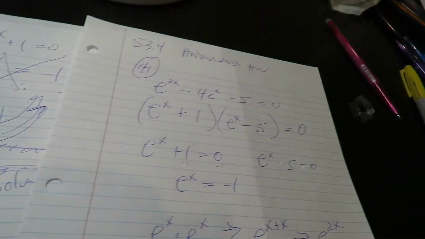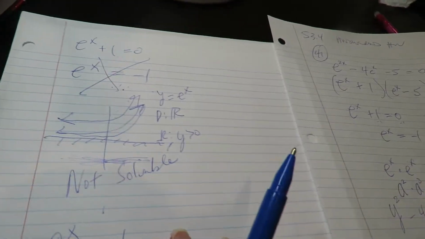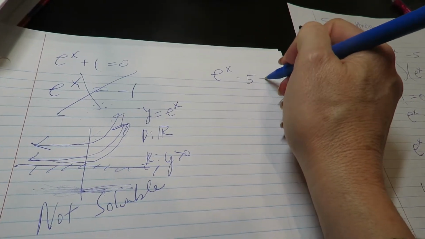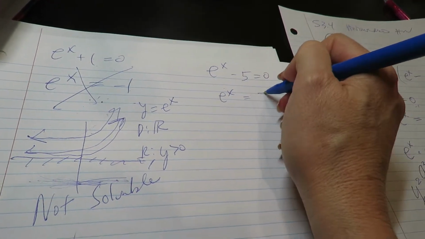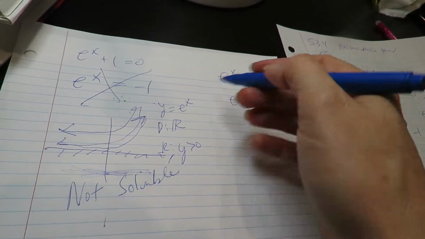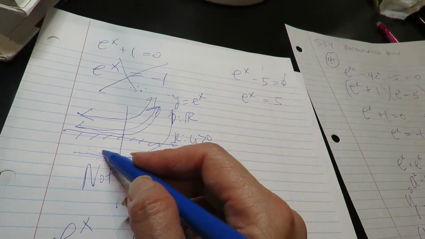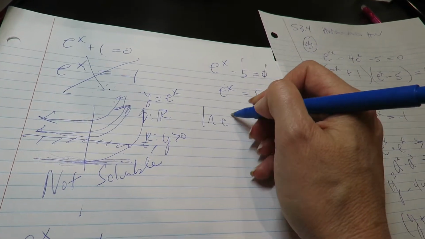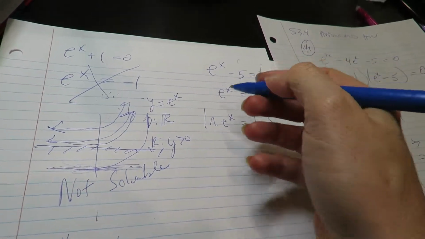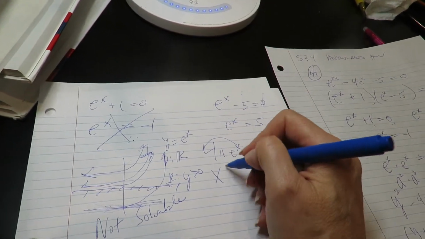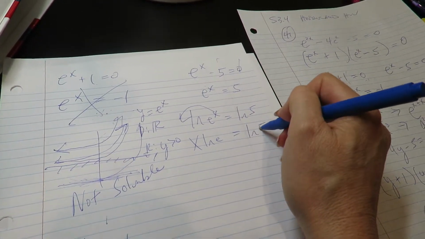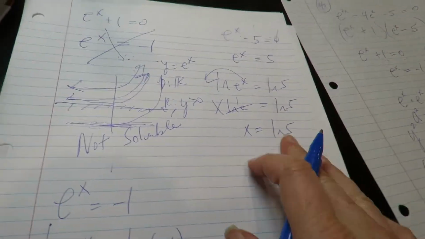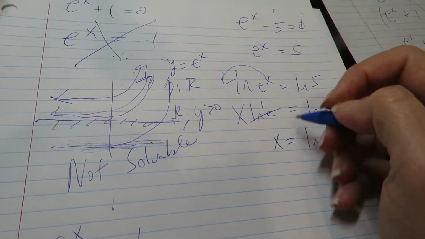All right, gang, let's now solve the other one. Since the other one is shifted down, it is going to be solvable. This graph is shifted down 5 units. I'm just moving the 5 to the other side. So now I can take the ln of both sides. Using property number 3, you bring the x down. I taught you in the lecture that ln of e is 1. So x equals ln of 5.